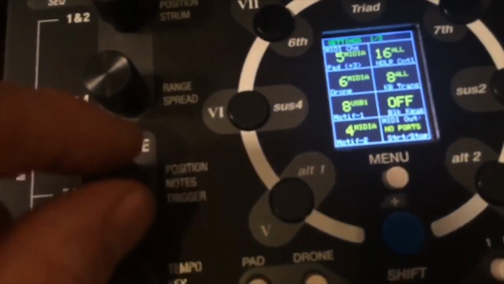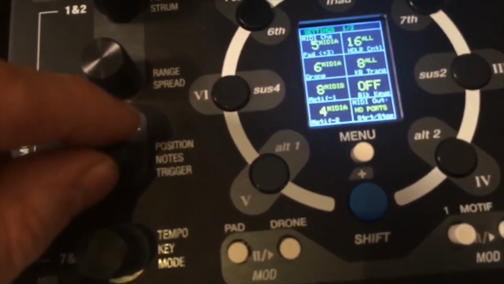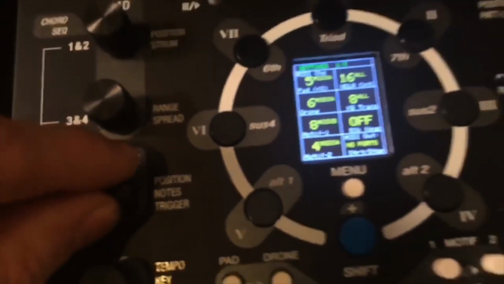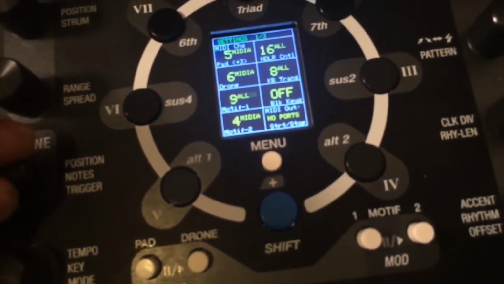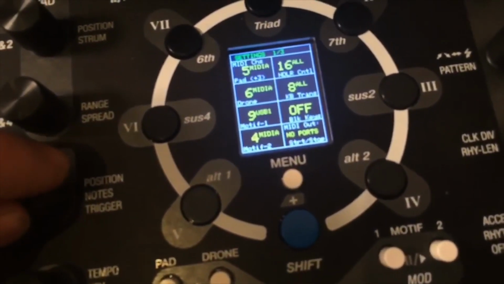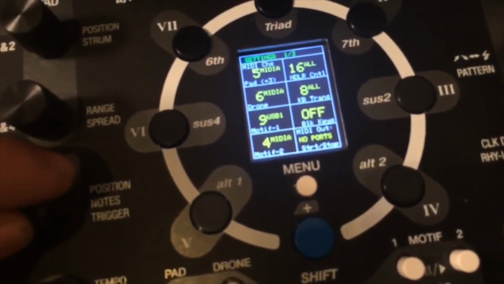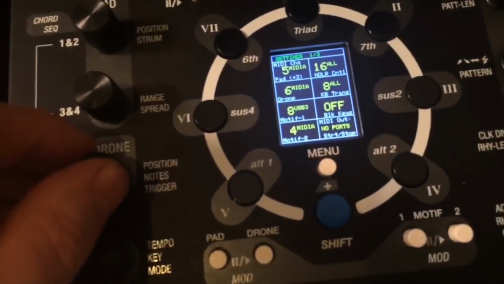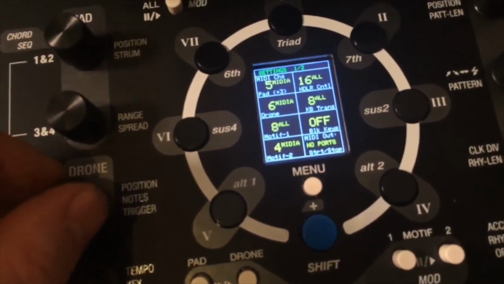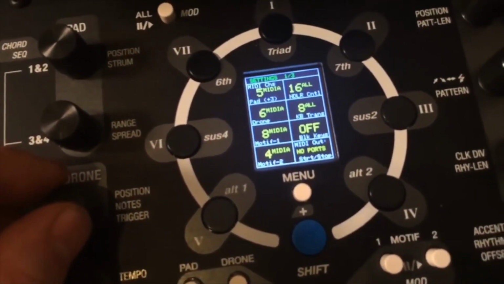So when you whiz through these, like all the channels on MIDI channel 9. Basically, you can send things all sorts of places. So I'm going to go to the Strike Fit instead. Here we go.